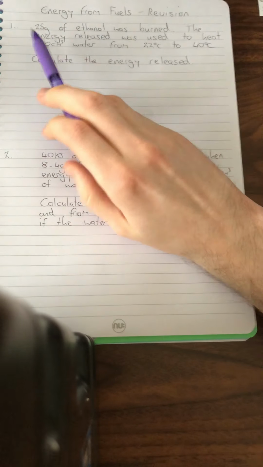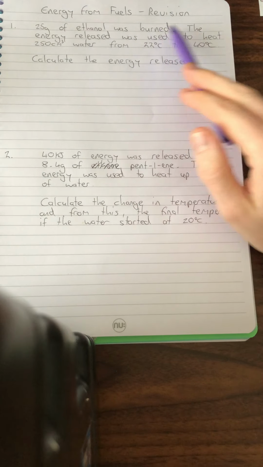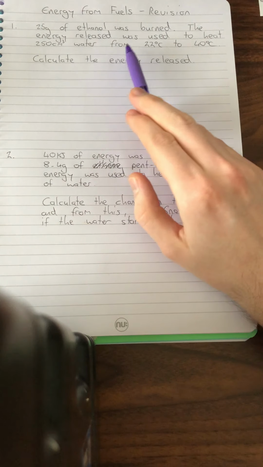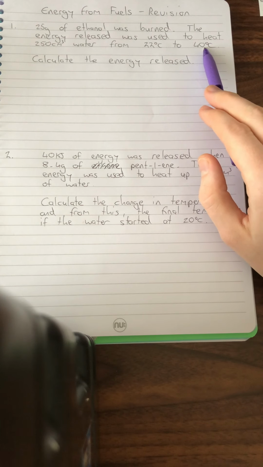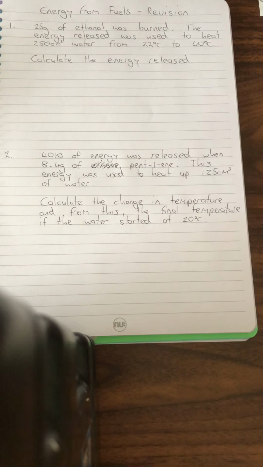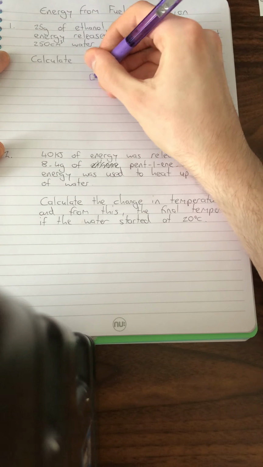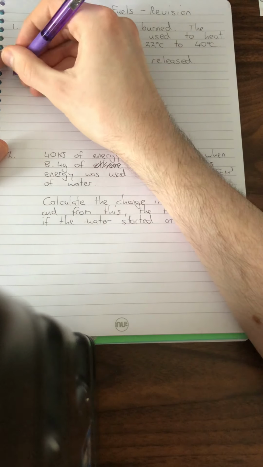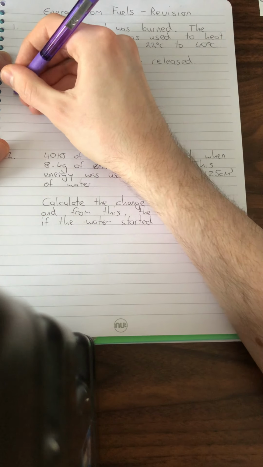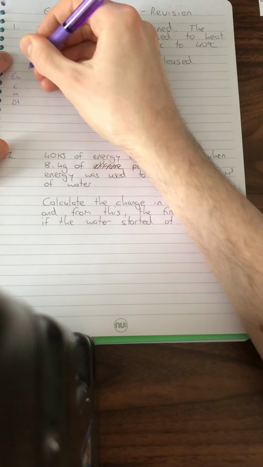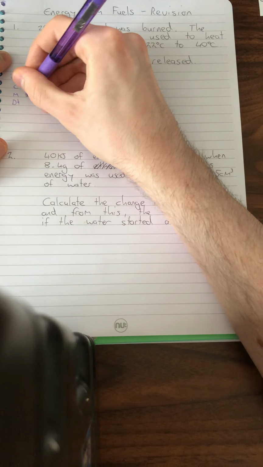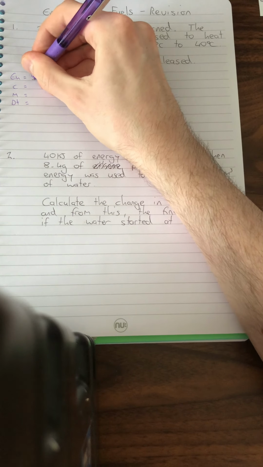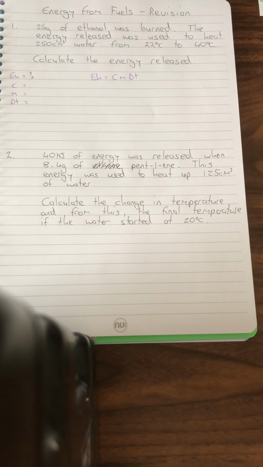So question 1. 25 grams of ethanol was burned. The energy released was used to heat 250 centimetre cubed of water from 22 degrees Celsius to 40 degrees Celsius. Calculate the energy released. Okay, so this is a simple Eh equals cm delta T calculation. We put our values at the side. We're trying to calculate the energy released, so we don't know that, so we put a wee question mark.